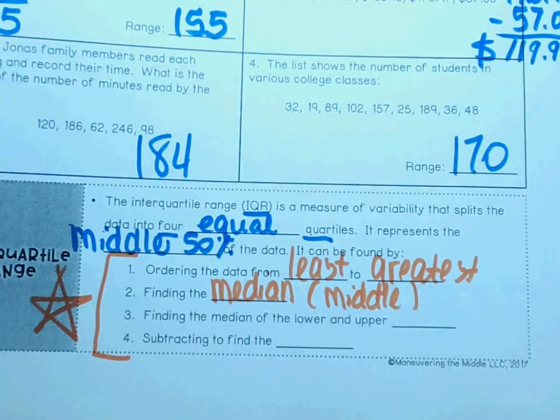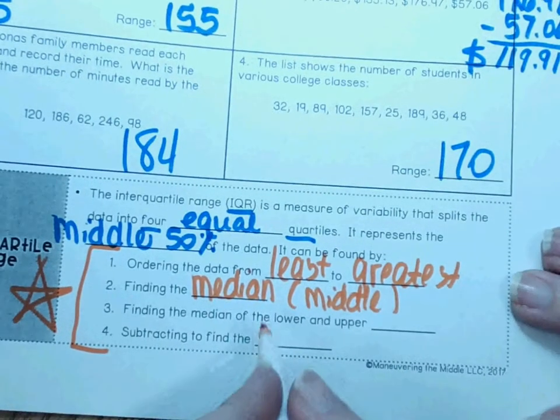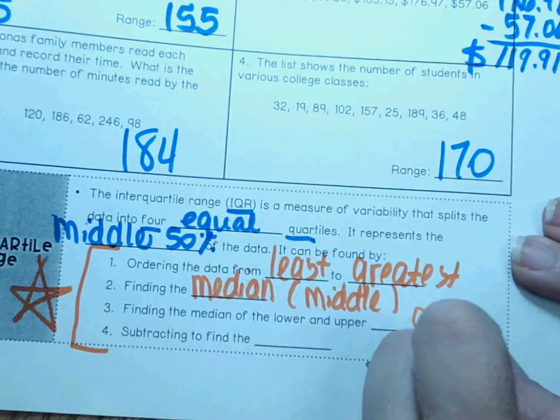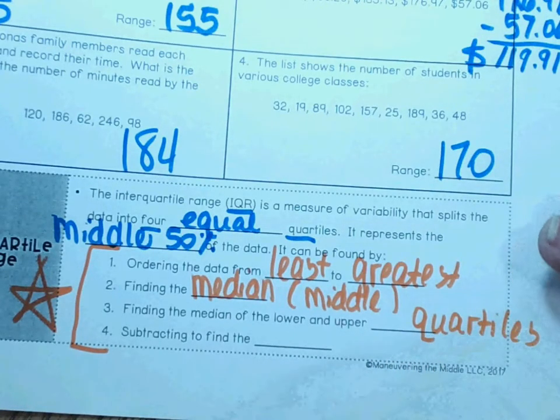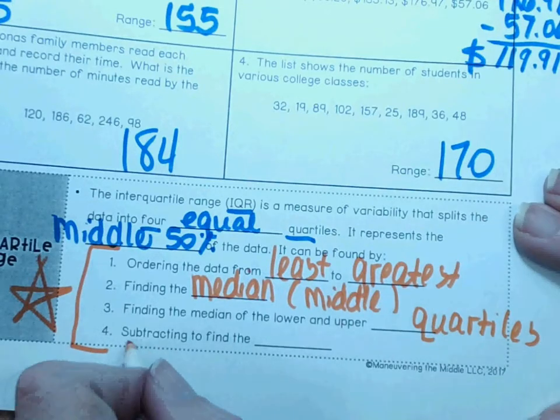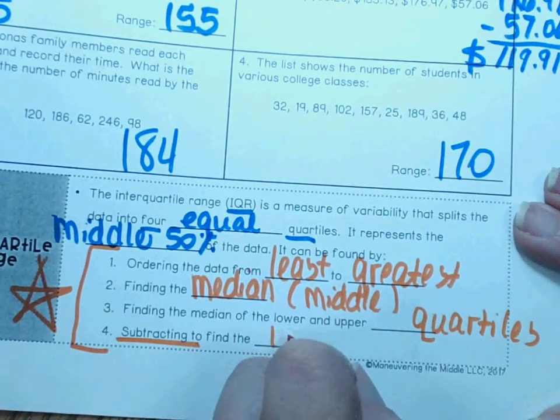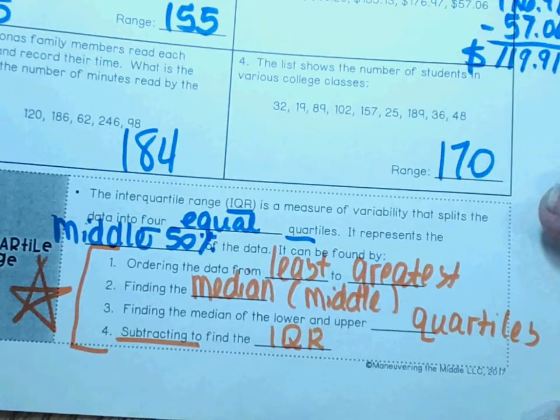Then, this is kind of fun, you're going to find the median of the bottom half of your data, and then the median again of your top, so lower and upper quartiles. I'll show you how to do that. And when you subtract, you're going to find the IQR, interquartile range.